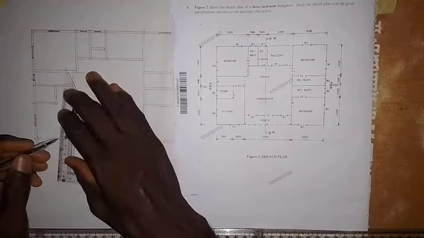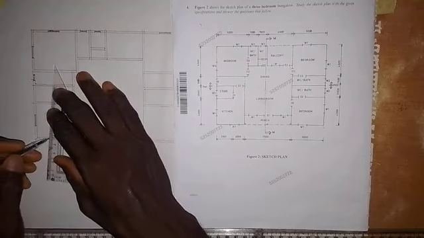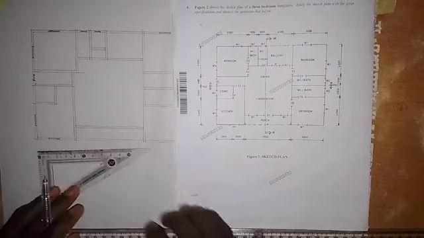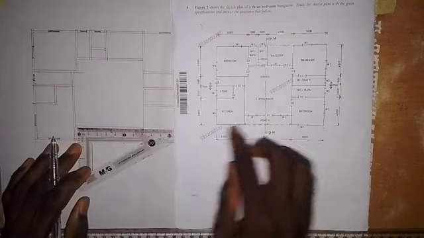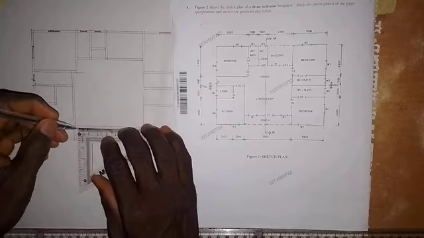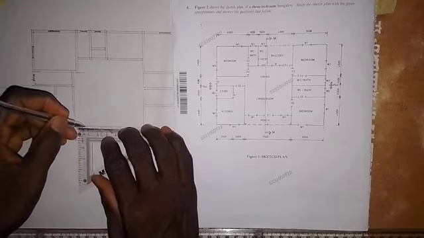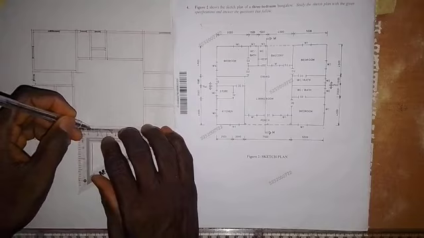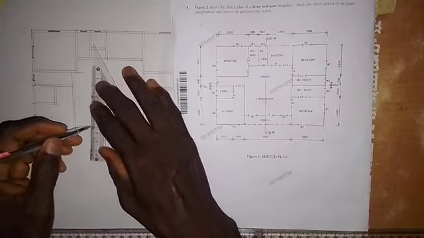Coming here, we take 12 millimeters within this space. Okay, this is 12 millimeters. Within this space I will draw two horizontal lines. Alright, so we have this. Then around here, at the porch, we have W1, so this is 12 millimeters from here to here.